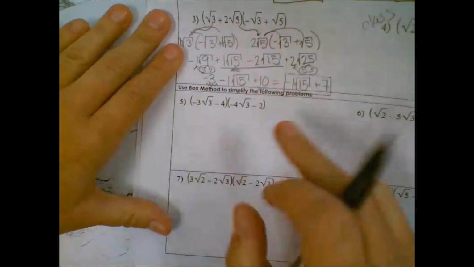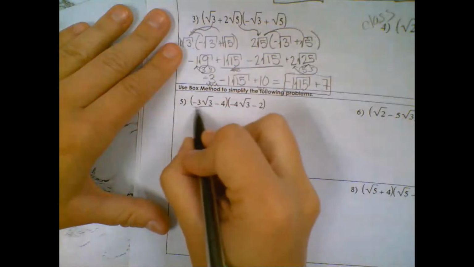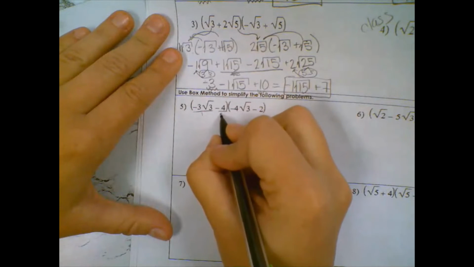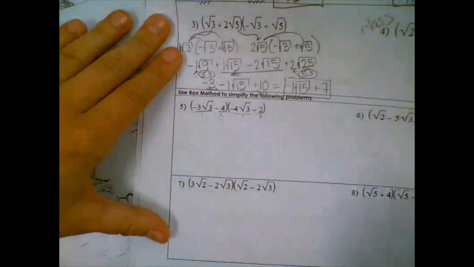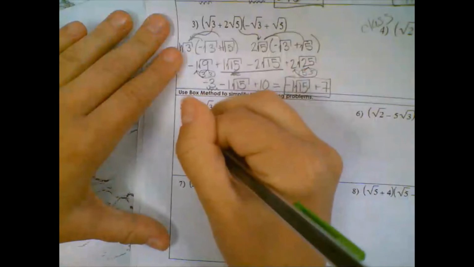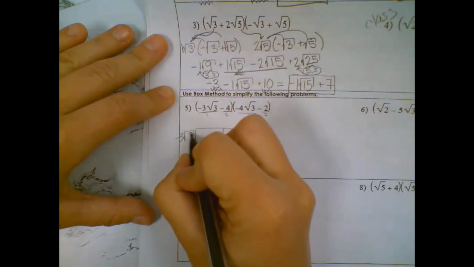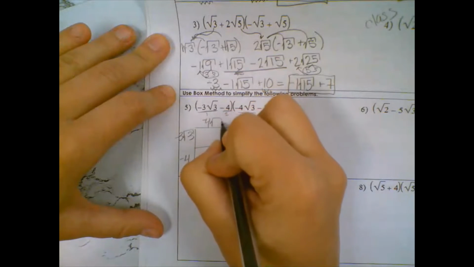All right. So, like I said before, be very careful about counting how many terms you have. This negative 3 root 3 is one term, right? One radical, so one term. This is my second term. This is one term. This is the second term. So this is a 2 by 2, which is what kind of box we will draw. And then remember, it does not matter which polynomial goes where. It just has to stay together.